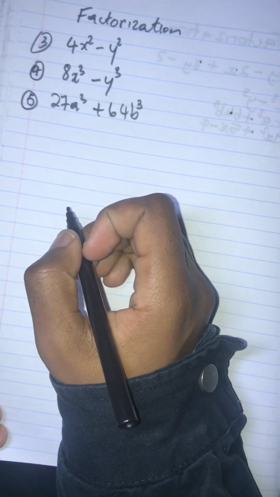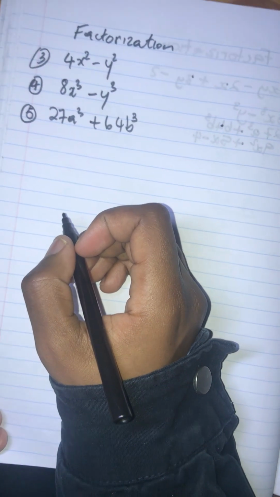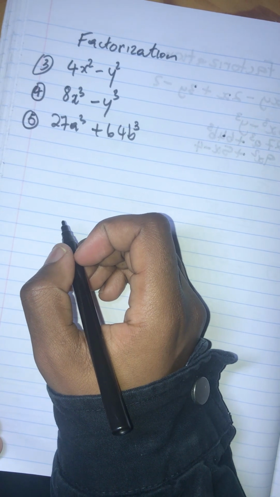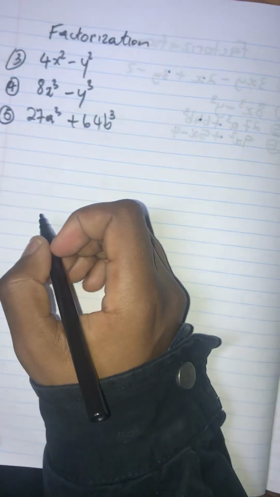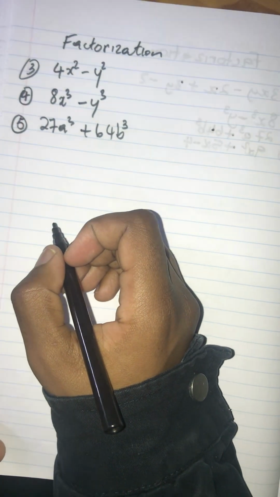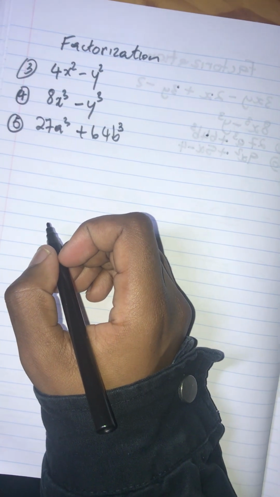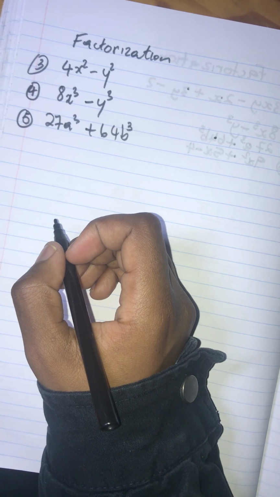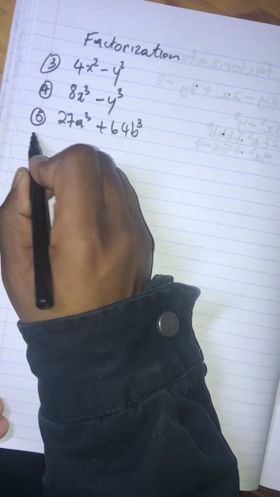Okay, let's continue with our factorization. Now, continuing from number 3, we have 4x squared minus y squared. As we can all see, this is a difference of two squares, because 4 is a perfect square, x squared is also a perfect square, and y squared is a perfect square.